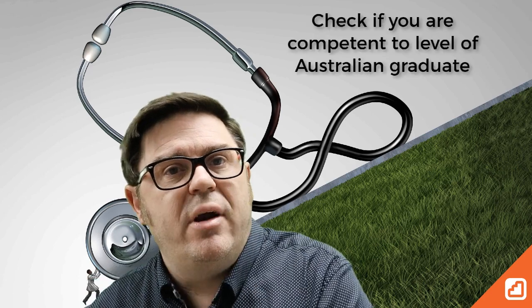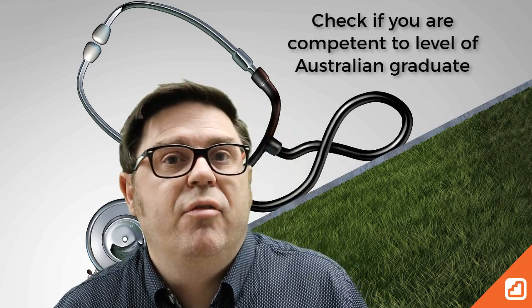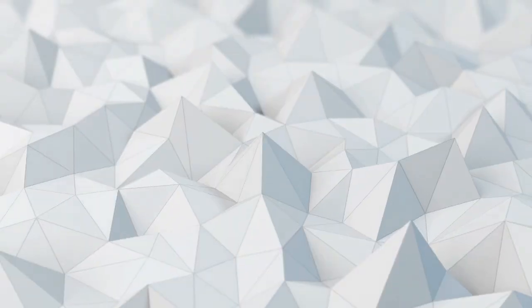So let's start with the obvious first question. What is the standard pathway process? Well, the standard pathway process is a process where doctors who have medical degrees from outside of Australia can apply to have their capability as a doctor evaluated in order to work in medicine in Australia. The process is intended to ensure that doctors are competent to the level of an Australian doctor at the point at which the Australian doctor has graduated from medical school and has gone on to successfully complete a provisional intern year here in Australia.